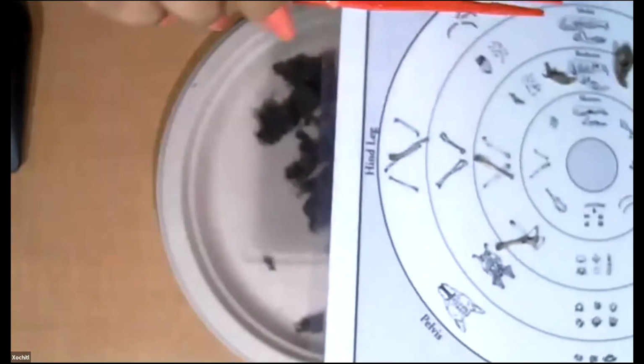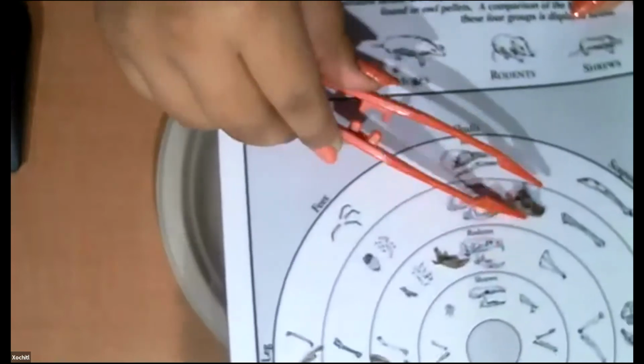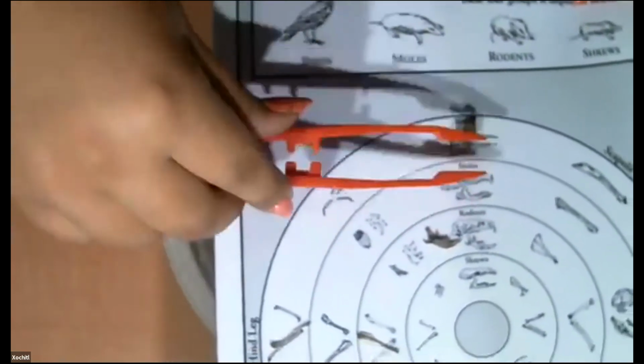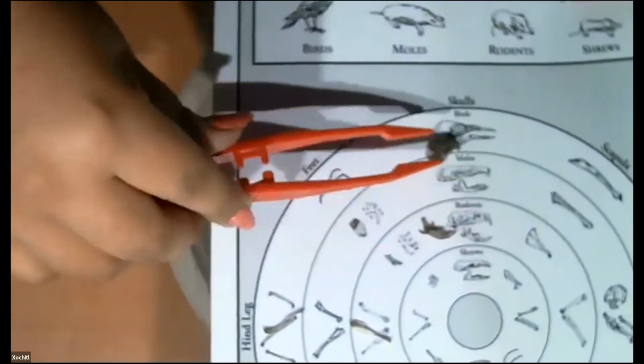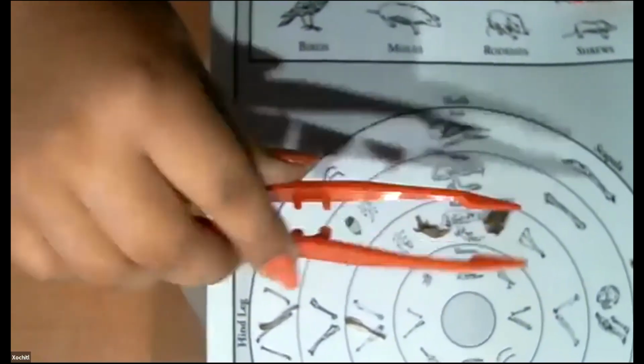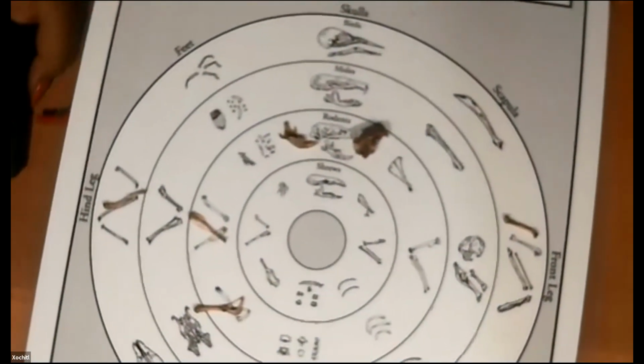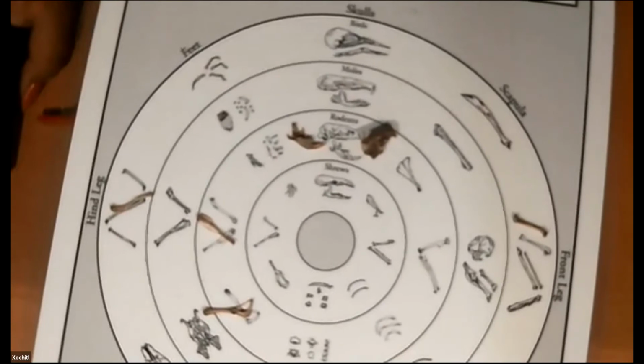I don't think I have a vole here, but I have a chart here. Let me see what the other one says, the one that I have. Oh, it's the same one. Let me see. I have another chart.